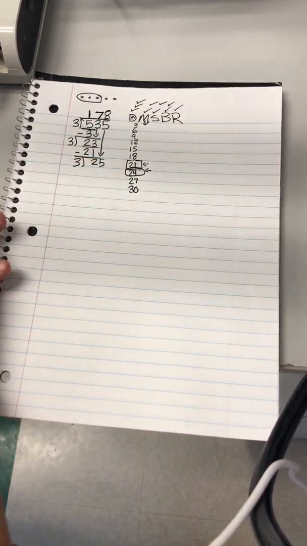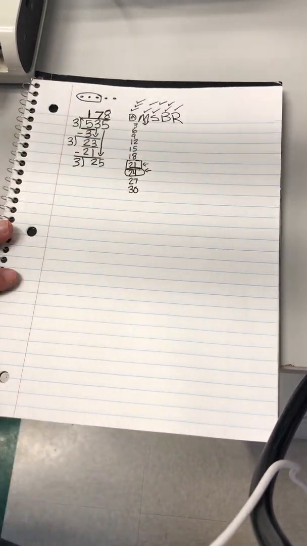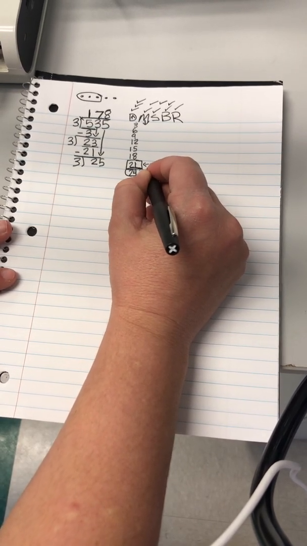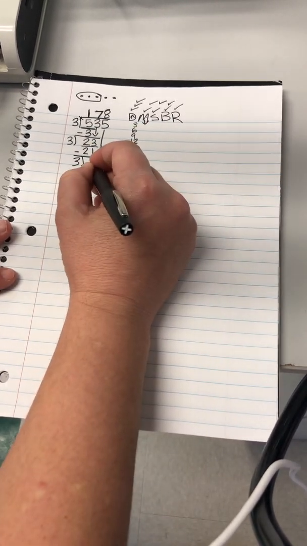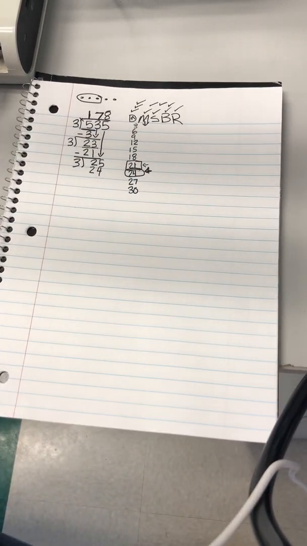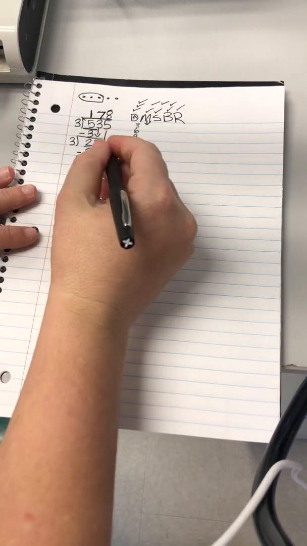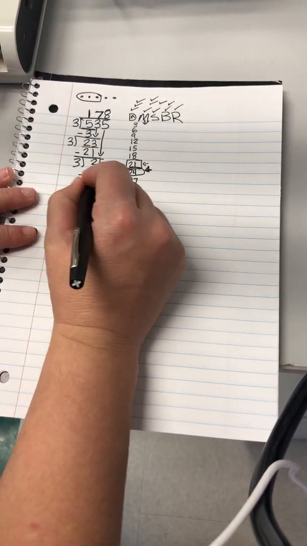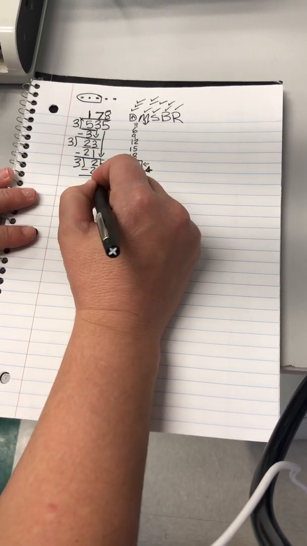That was divide. Now I need to multiply. 3 times 8 is what? 24. So that's what I put below. When I divide, I put it up top. When I multiply, I put it below. Then I'm going to do what? Subtract. 5 minus 4 is 1.